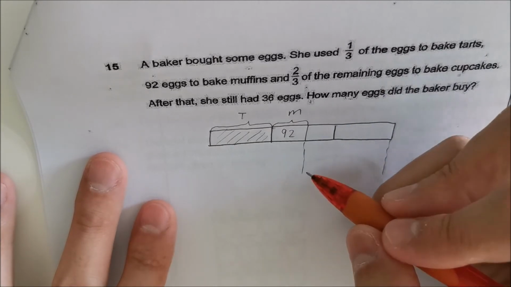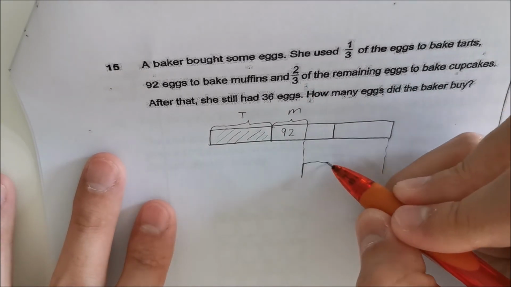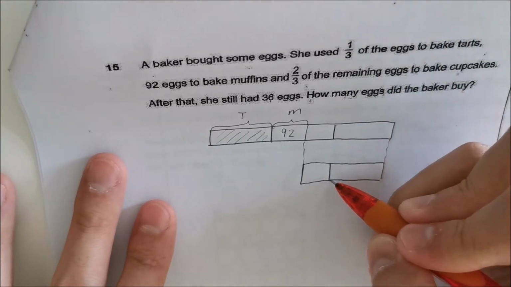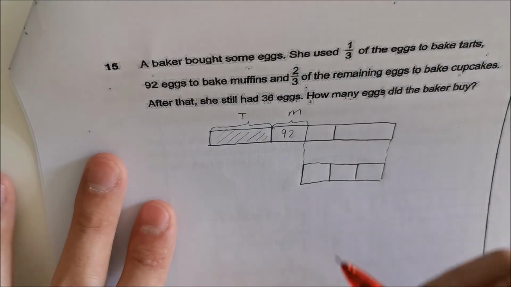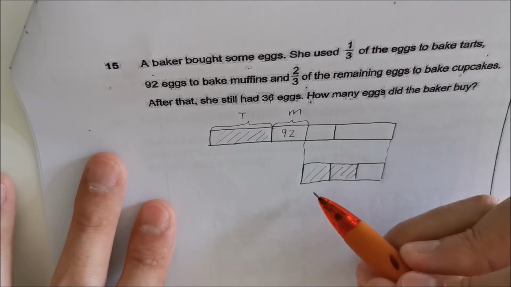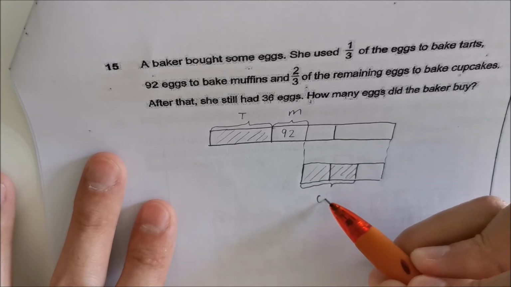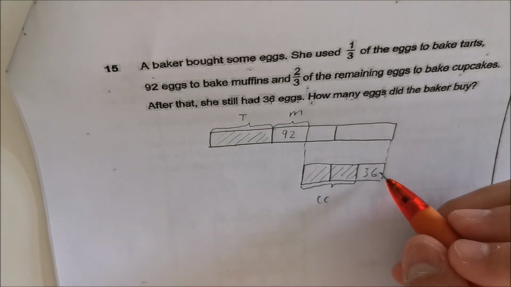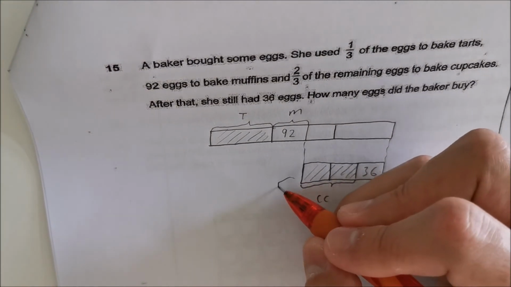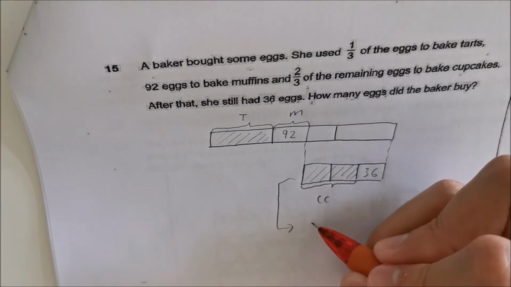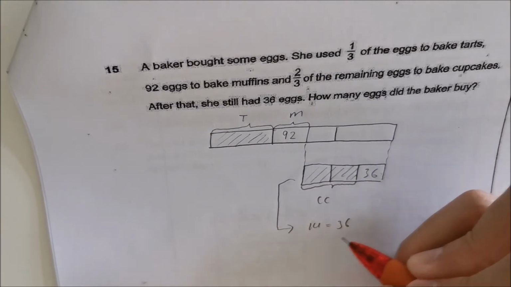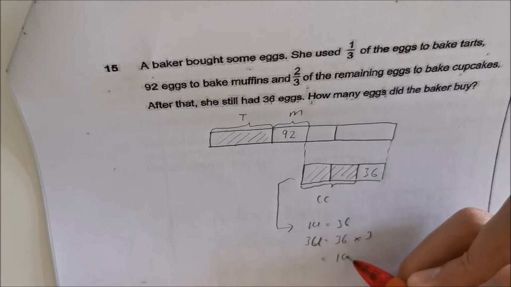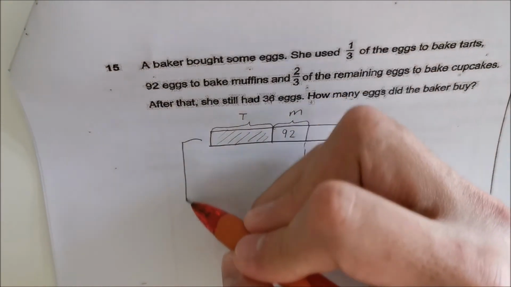Okay. So this remaining, because she used 2/3 of the remaining, I will move this down to the second layer. Okay, so I'll divide this into 3. Okay, and 2/3 she used to bake cupcakes, and she still has 36 left. So can you see that 36 is actually 1 unit in the second layer? Okay, so now we look at this layer first. I want to find 1 unit equals to 36. So 3 units will be 36 times 3. That will be 108.